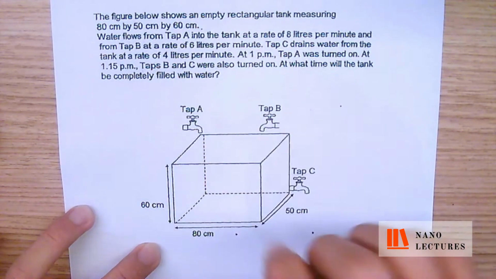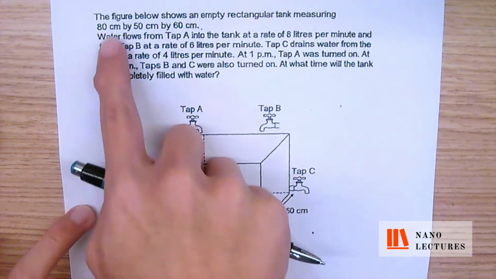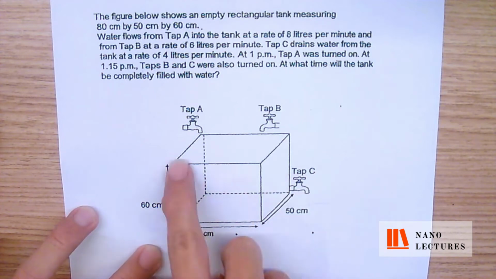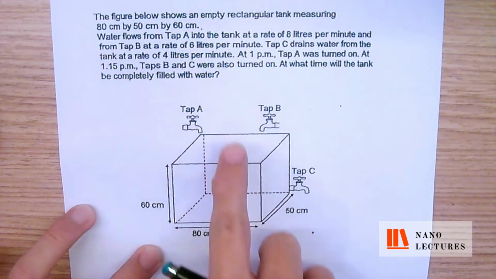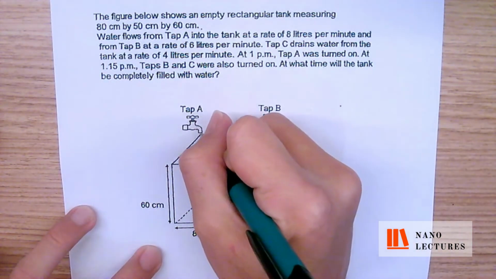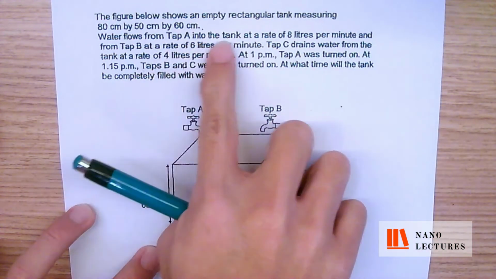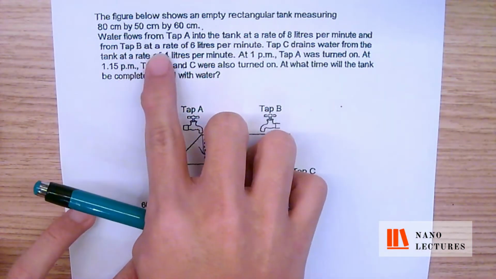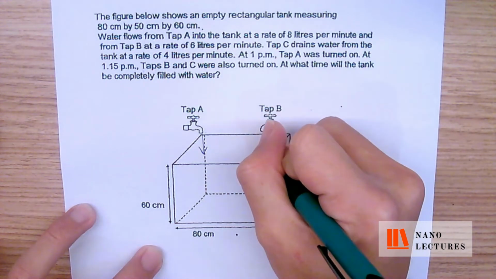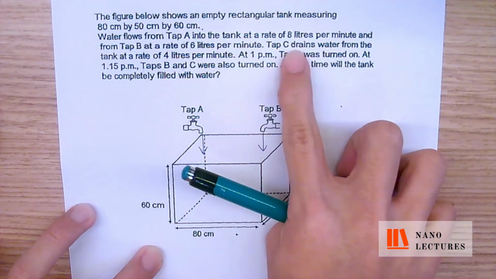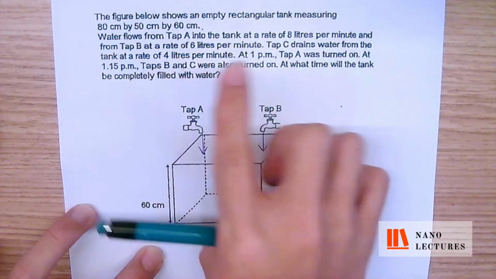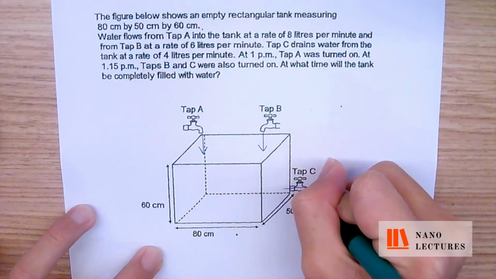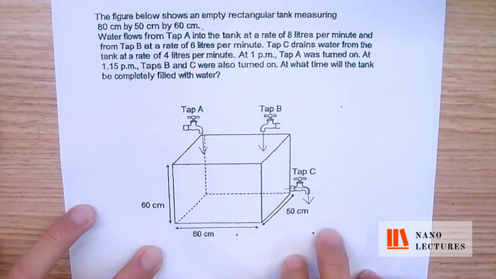The figure below shows an empty rectangular tank measuring 80 cm by 50 cm by 60 cm. They told us that water flows from tap A, so this one will be going in at a rate of 8 liters per minute, and then from B at a rate of 6 liters per minute, this one is going in, and then C will drain the water from the tank at a rate of 4, so this one will be going out. So it's in and out.